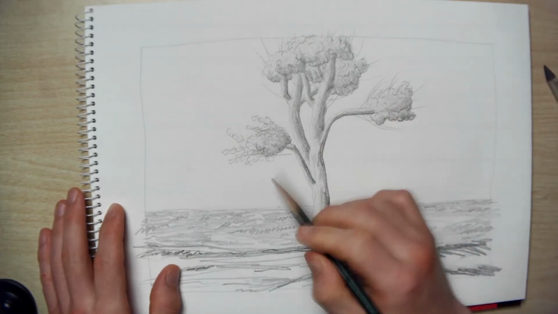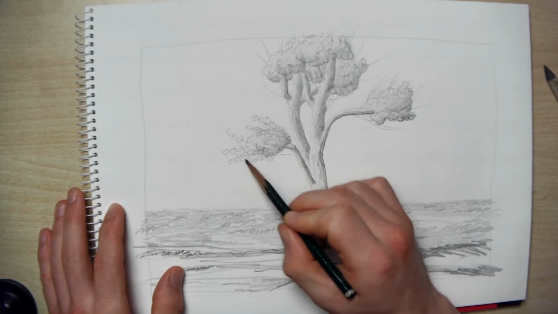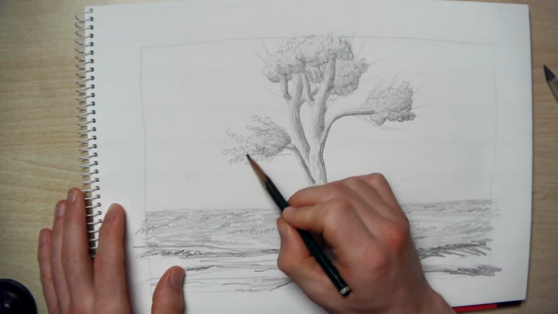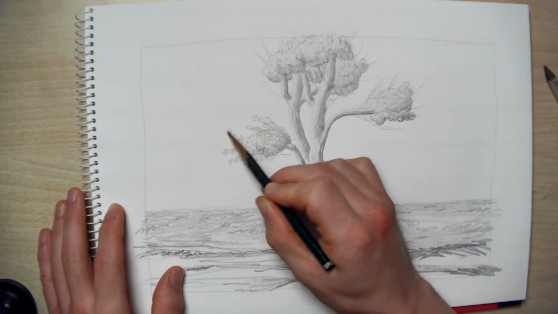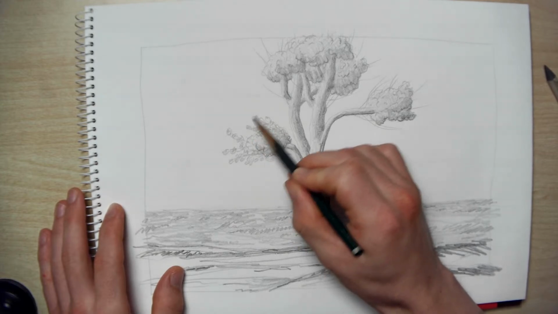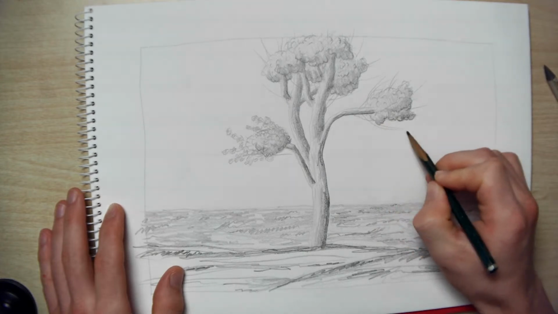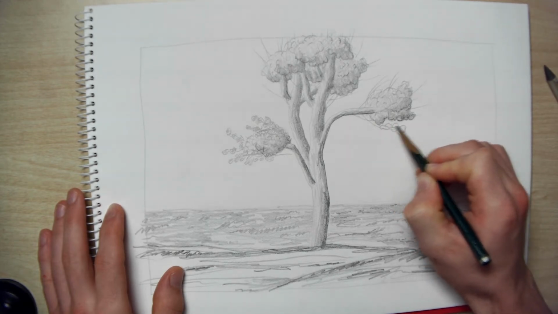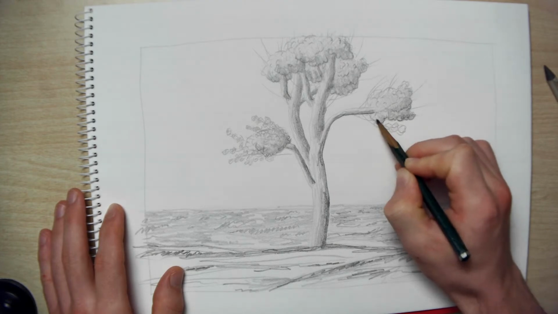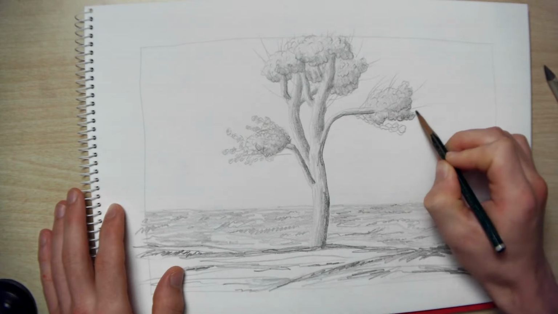Okay, and now let me give those leaves a value right there. Those are not completely blank, of course. Just quickly go across those. Oops. And now let me have a couple more leaves on those branches right here that stick out.